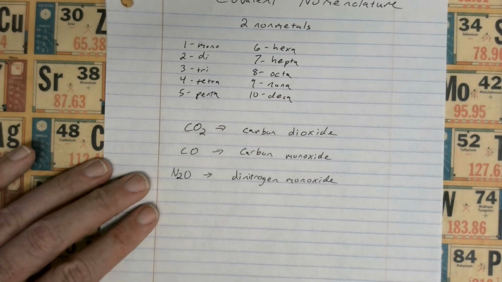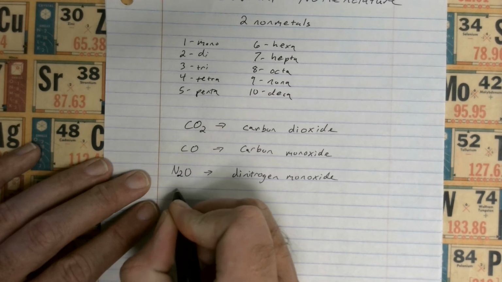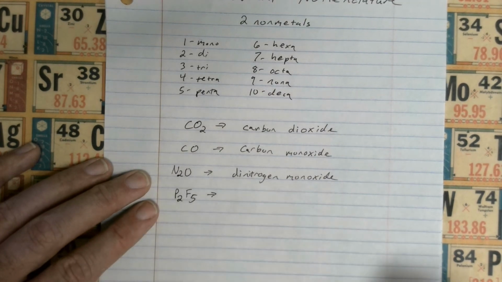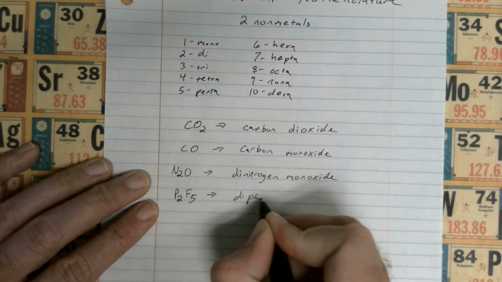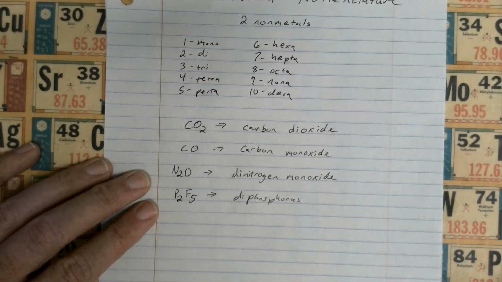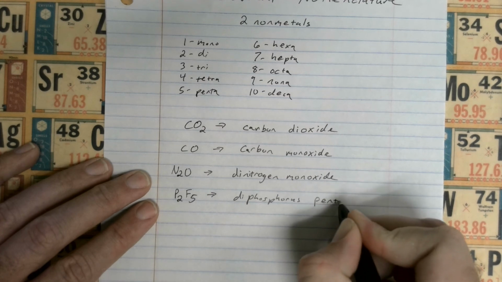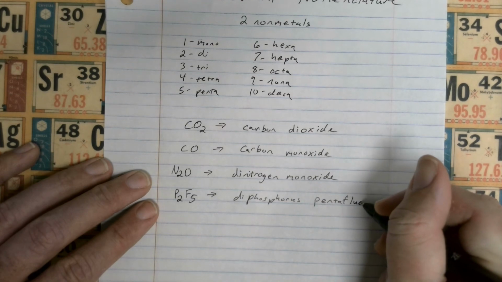All right, what if we had P2F5? Diphosphorus, because there's two phosphoruses, phosphori, I don't know if that's plural. Penta, because 5 is penta, and then fluoride.